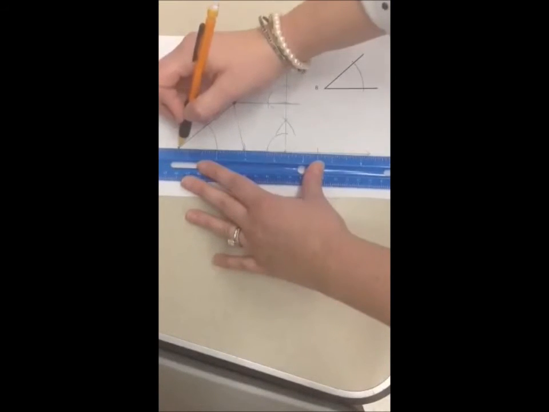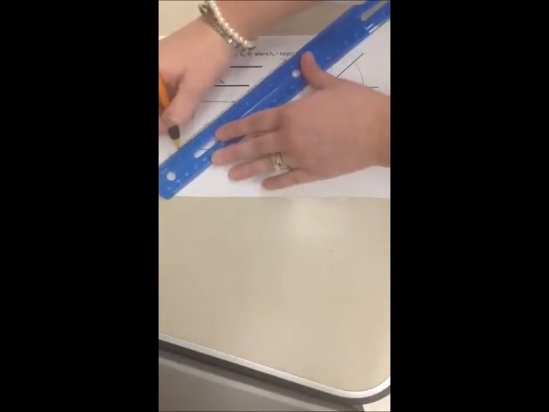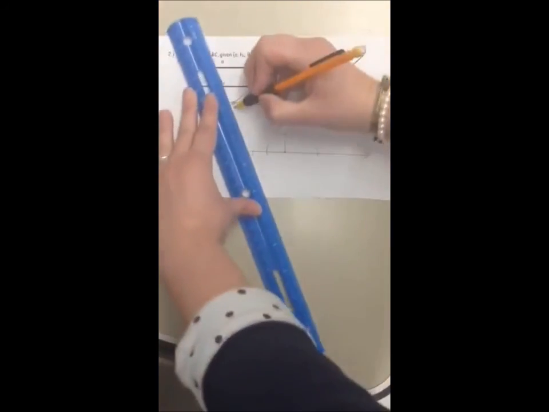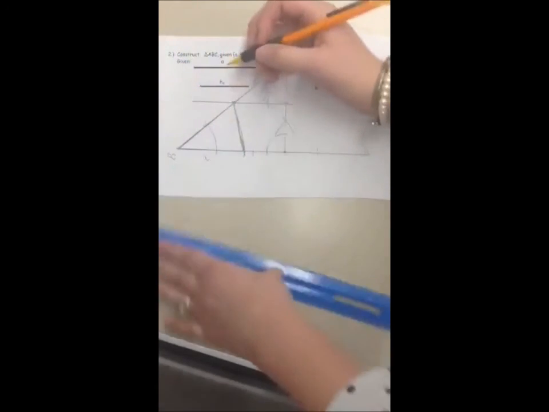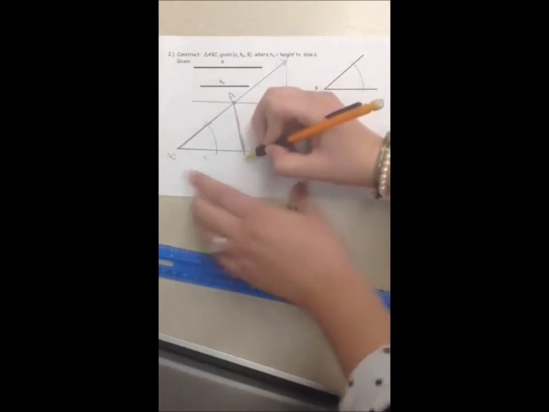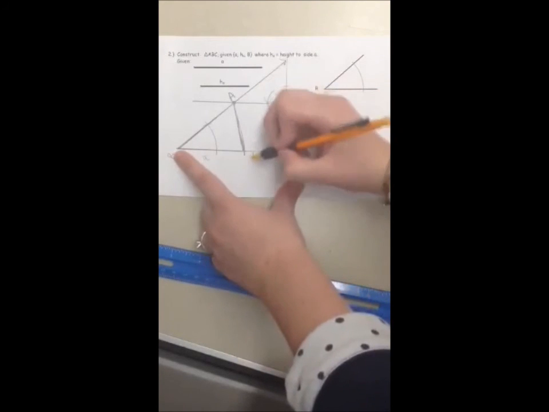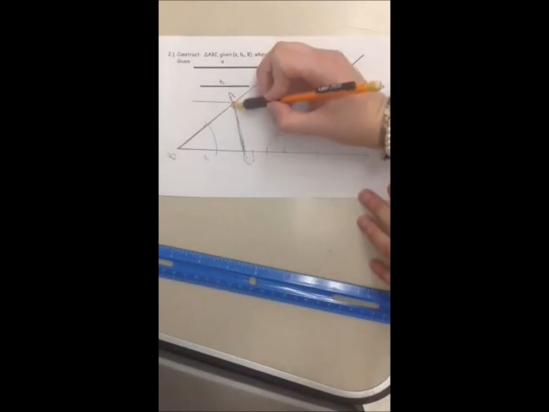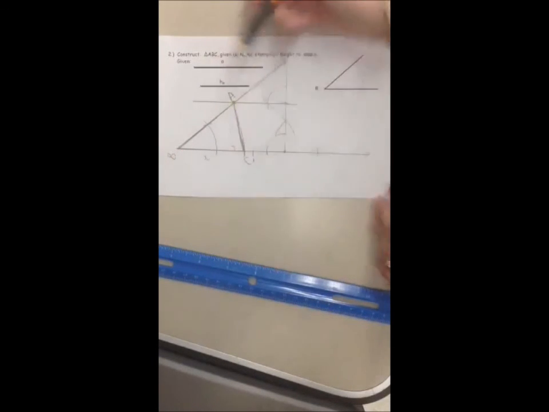So bolding my final answer here, here's the triangle ABC, including the original sized A, the angle B, and the height, which I transferred from over here, that I was given as HA.